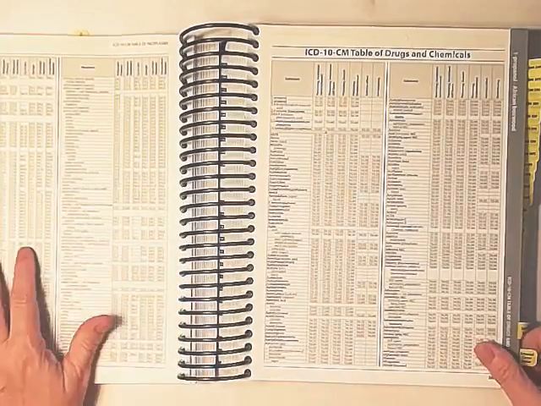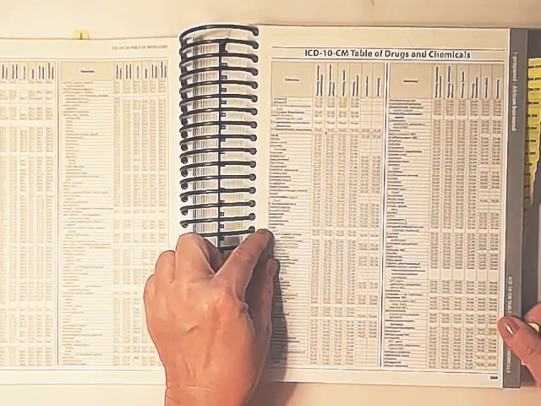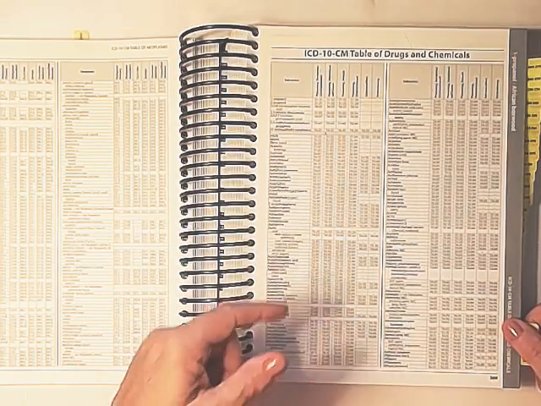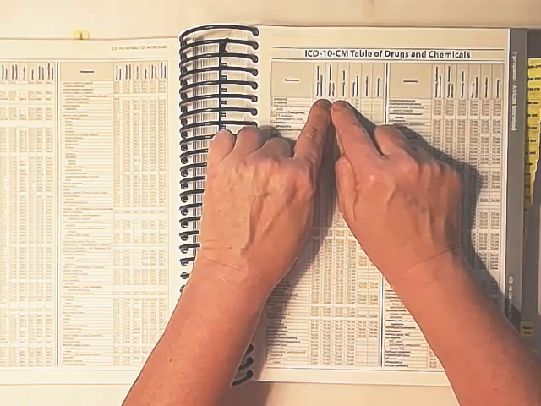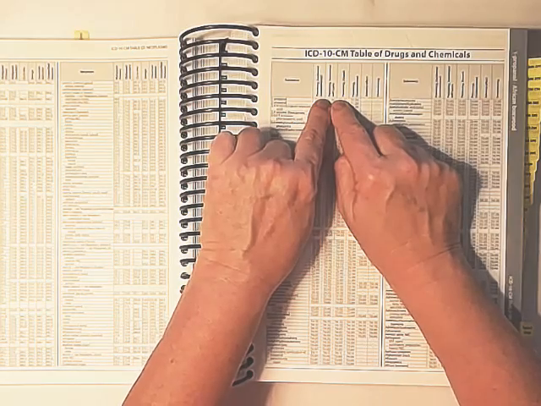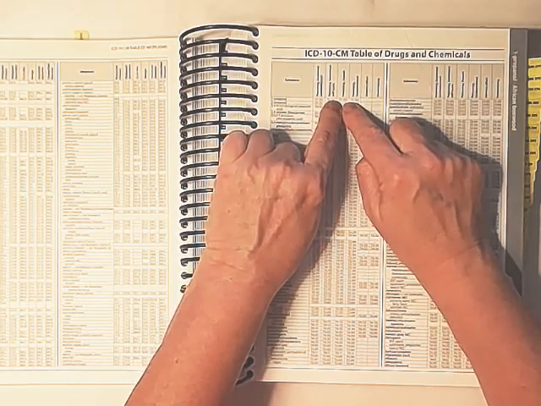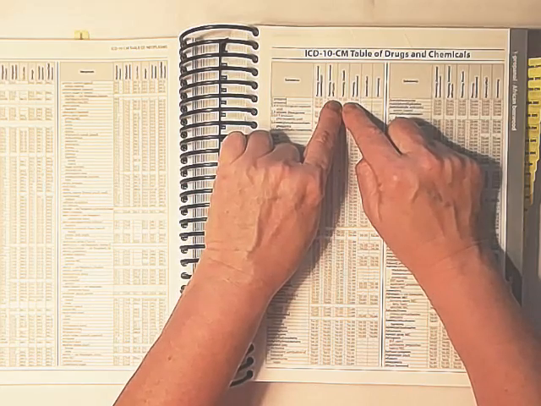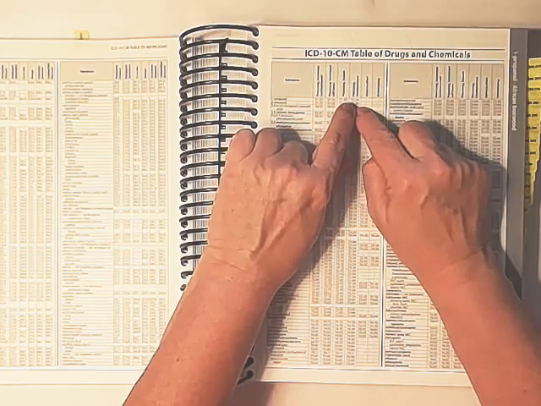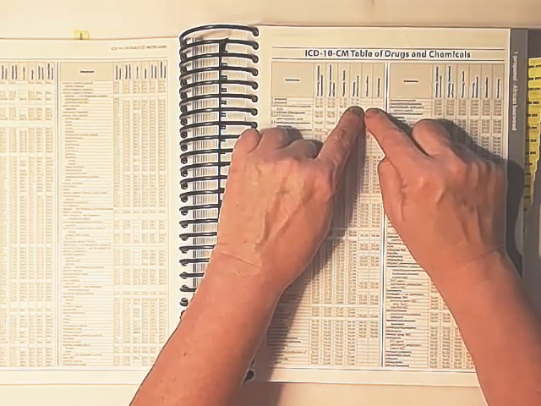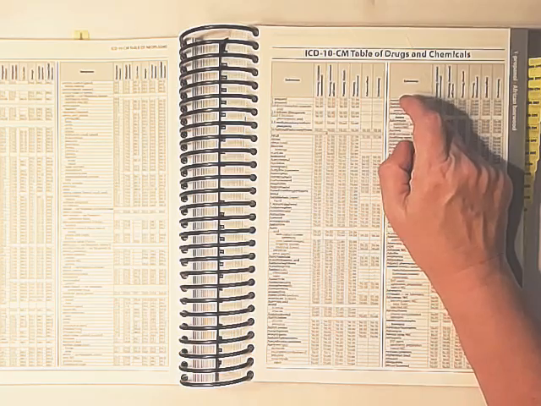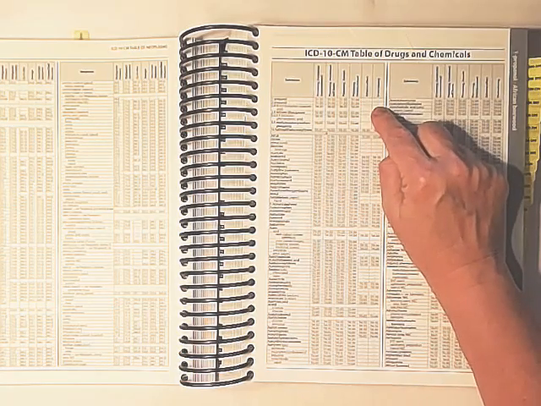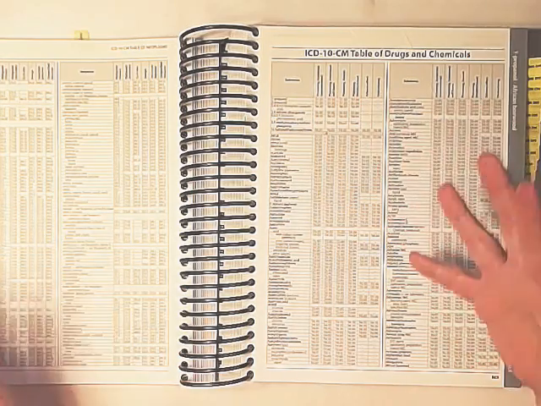Now we have our next table. This is the table of drugs and chemicals, and these are drugs and chemicals that either poison you accidentally, unintentionally, poison you by self-harm or someone's trying to kill you, poisoning by assault, that could be putting a roofie in a drink, that's considered assault at a bar, poisoning undetermined, adverse effect of the drug, and underdosing of the drug. So let's talk about these a little bit.